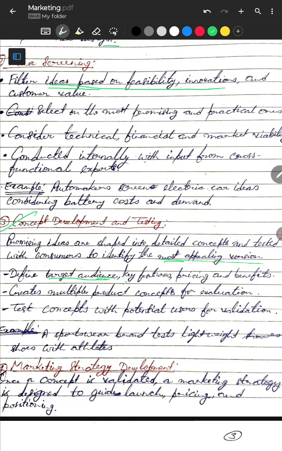Then the key features, so what different features are there in the product which the customers want. And the pricing, whether the price of the product is acceptable to the customers or not. So those things also to be considered. And the benefits, so what different benefits the customers will get from the product. So concept development: next, define the target audience, key features, pricing and benefits.